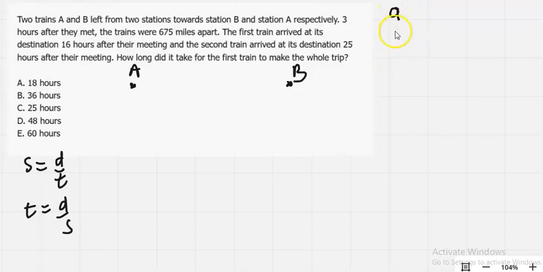Let the speed of train A be x and the speed of train B be y. Train A is moving towards station B, and train B is moving towards station A. The two of them will meet at a particular point.